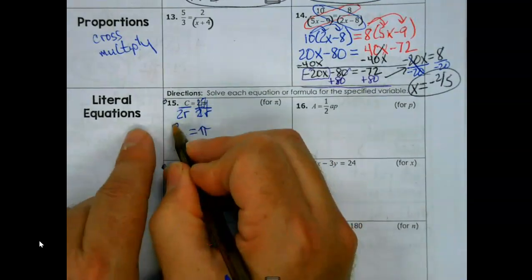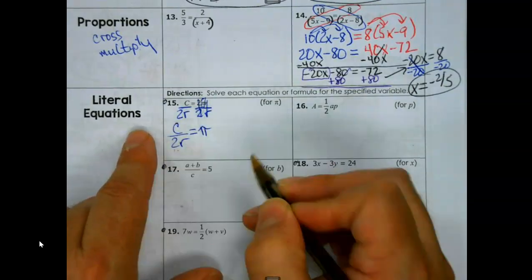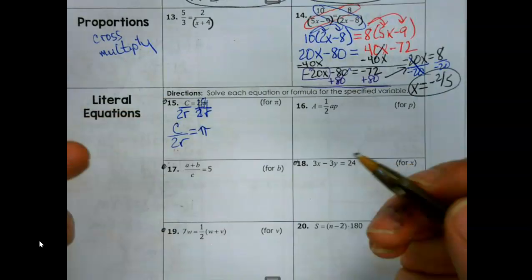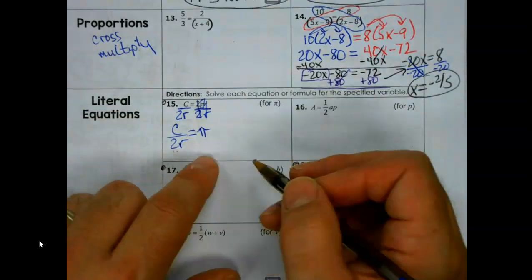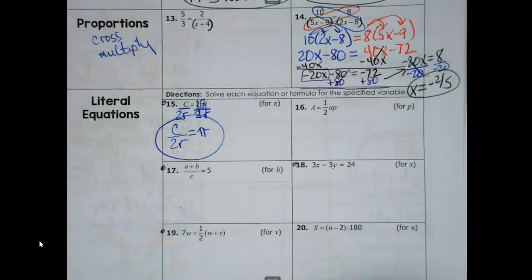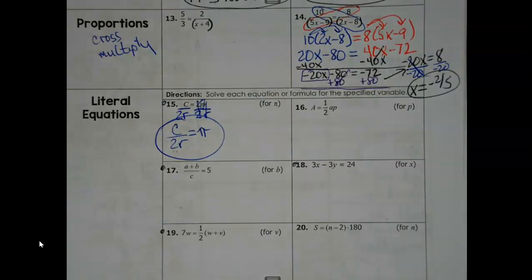And over here, you're kind of looking at it, and you're like, c divided by 2r, what do I do with that? Nothing. Pi is by itself. I've solved for pi. If you remember from geometry, this is the circumference formula. And if I wanted to know, how is pi derived? You just take the circumference, the area around the circle, and divide it by 2 times the radius. It works every time. It's kind of cool.